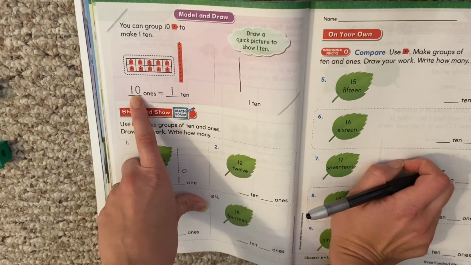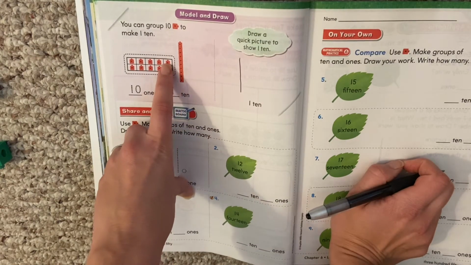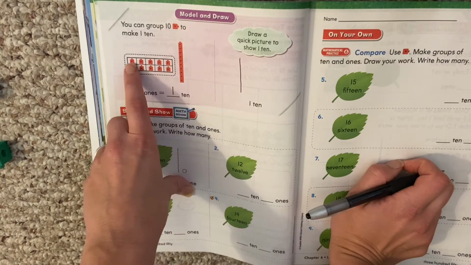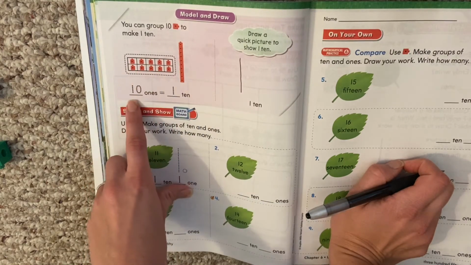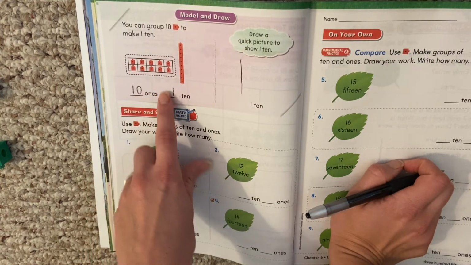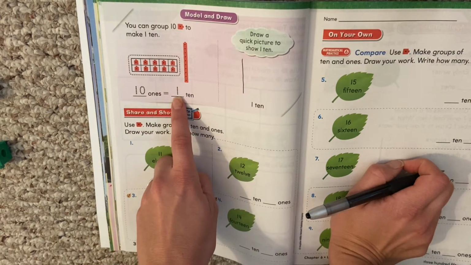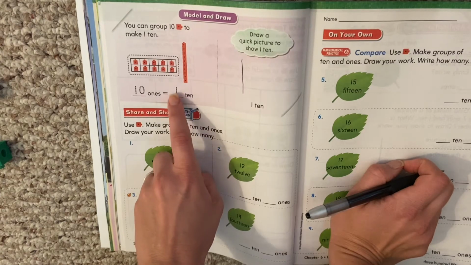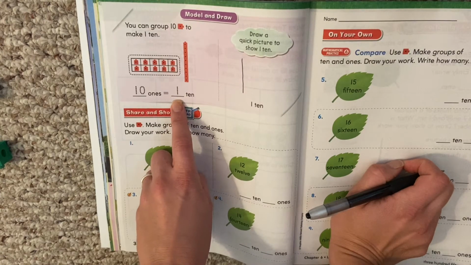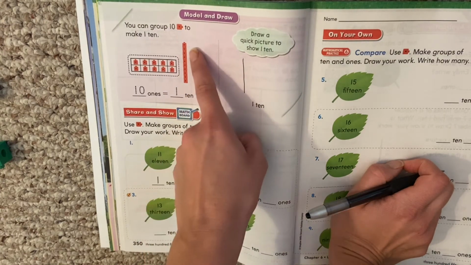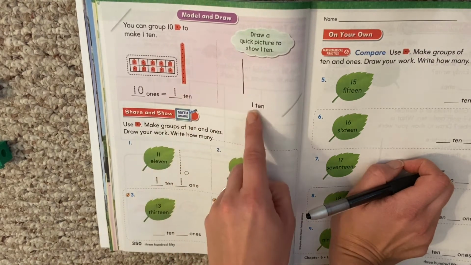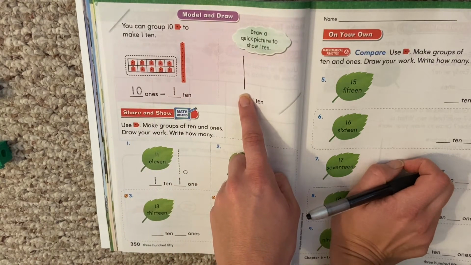Okay, and right here it shows me these were 10 loose ones, right? There were 10 little blocks. So they were 10 ones, but then we took them, we connected them together and made 1 ten. It means one group of 10. See how they're grouped together? We draw it like this.